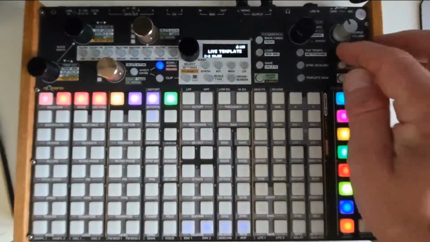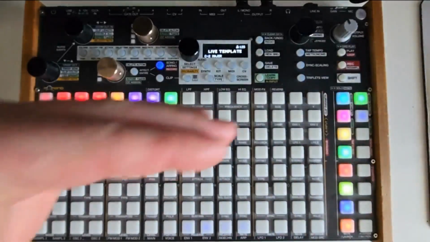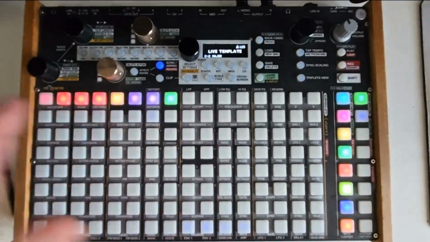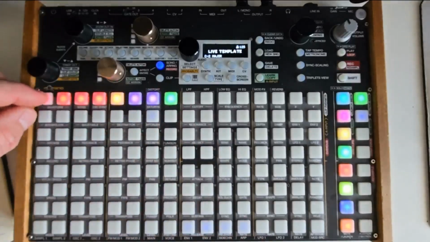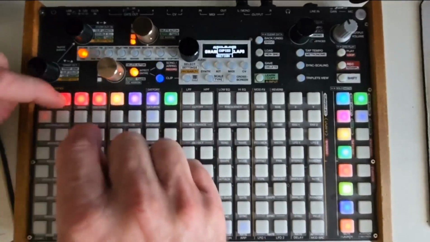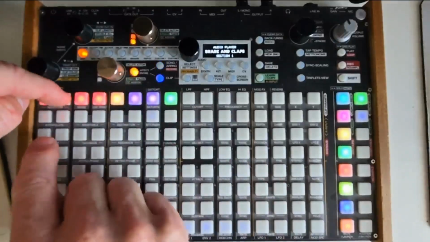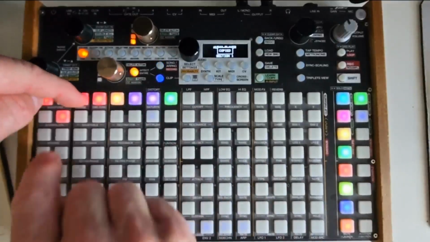So we've now got those sections in there. That would be the intro. There might not be anything else on that intro, but what I would then do is copy all of these down a row. To do that, all you're going to do is hold the top one, press the one below.